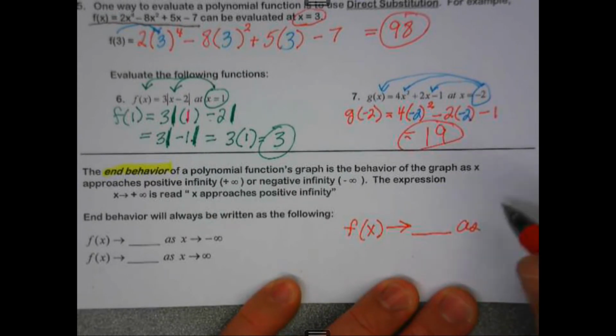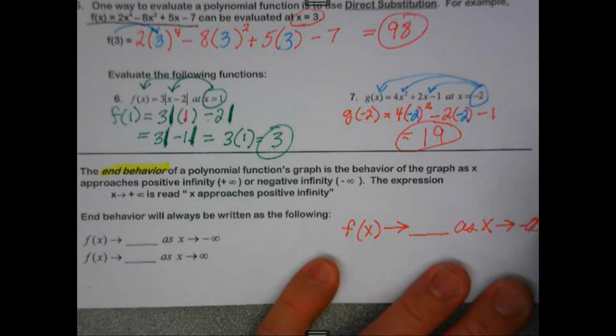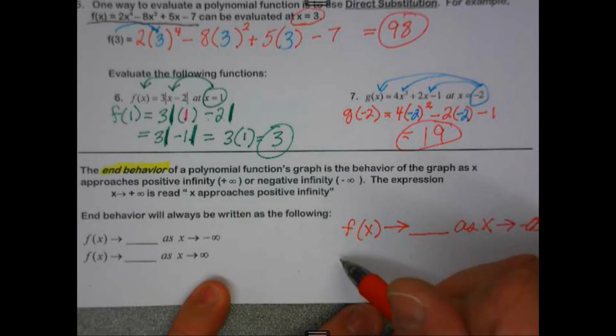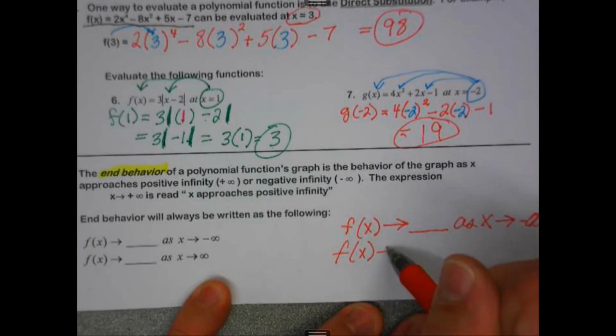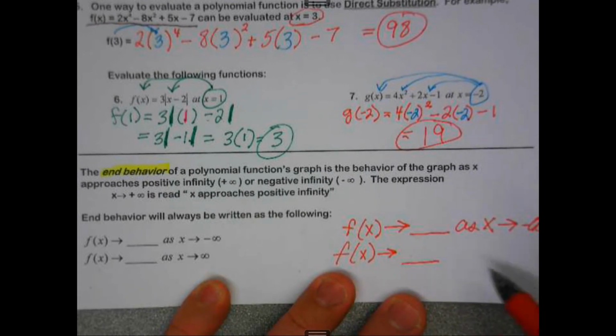as x approaches negative infinity. And you need the second line too. The f of x approaches blank as x approaches positive infinity.